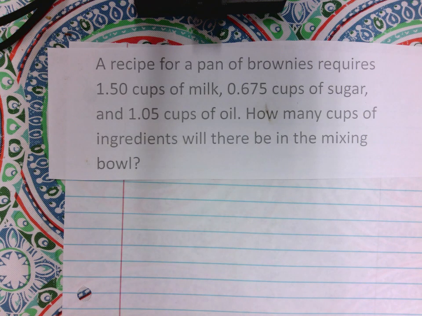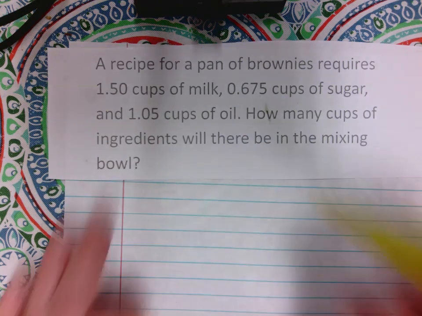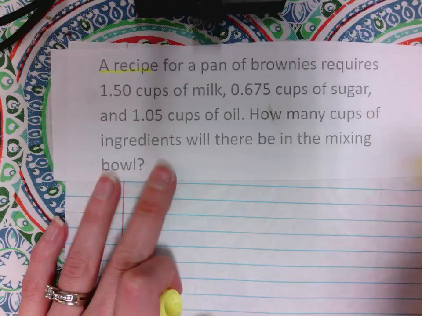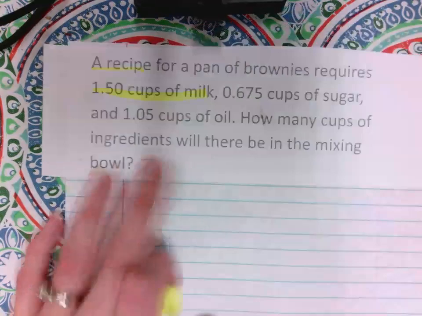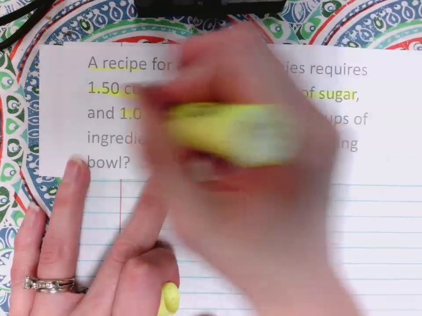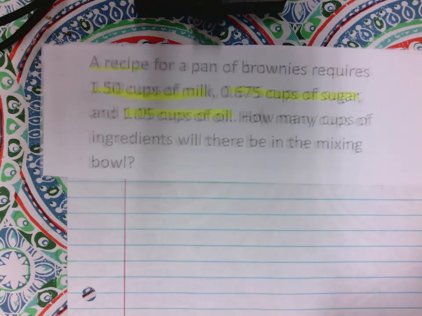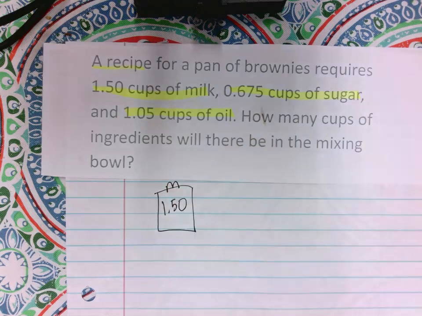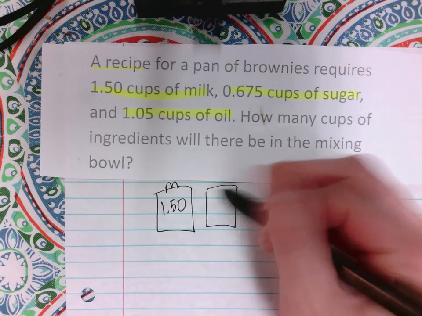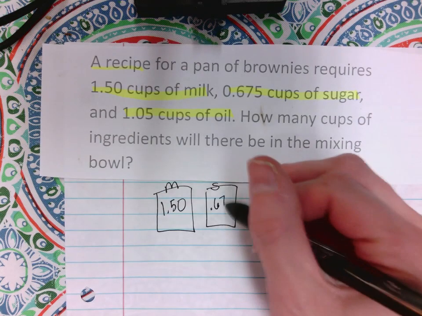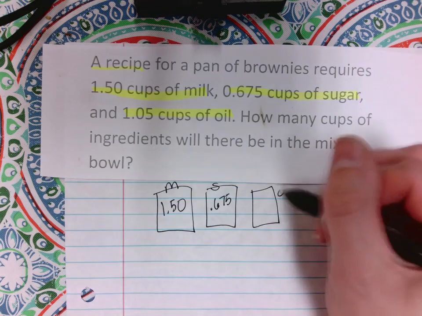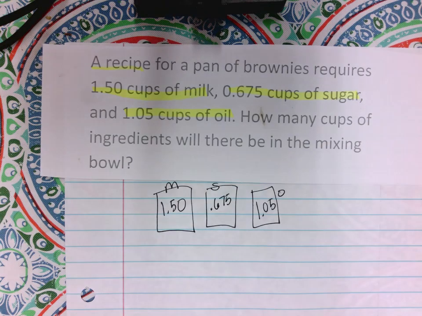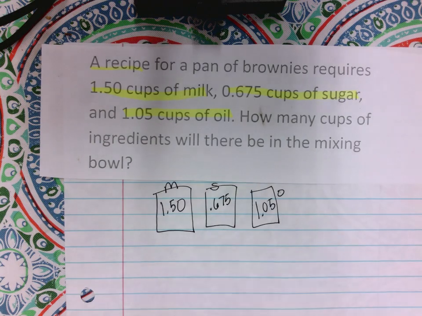So as we've talked about, we're going to read each sentence and pick out what we know and what's important. So we know that in a recipe, we need this much milk, this much sugar, and this much oil. So I can even label, if this is my milk, I need this much milk. This is my sugar, I need this much sugar. And if this is my oil, I need this much oil. Okay, so that's exactly what I know. This is what I need for my recipe of brownies. All right, let's keep going.